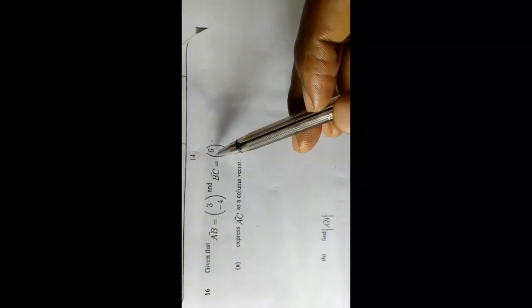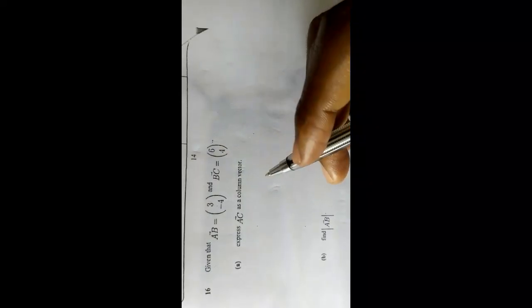Question 16, it reads, given that AB is equal to (3, -4) and BC is equal to (6, 4), express AC as a column vector. When you're dealing with vectors, you can consider them as moving from one point to another.